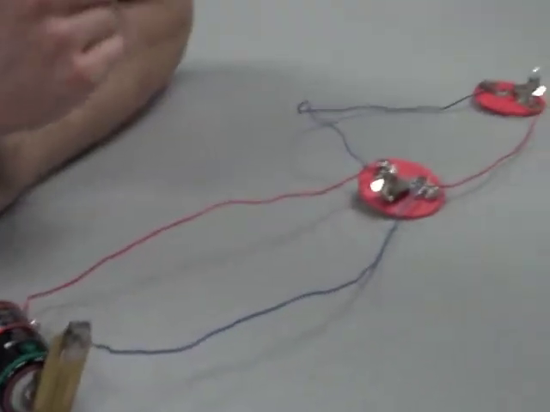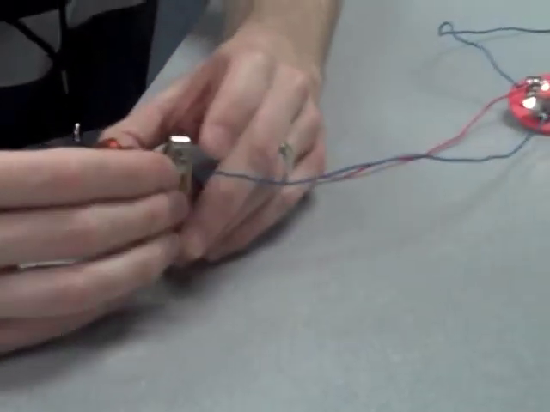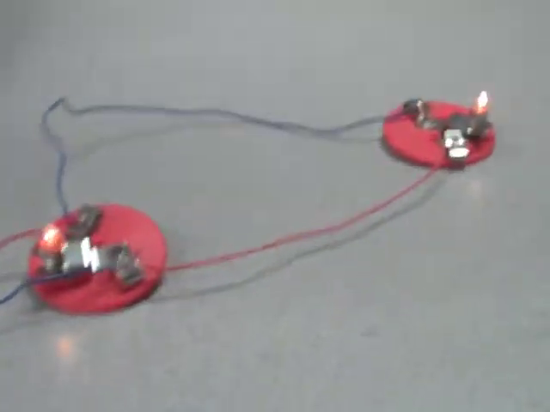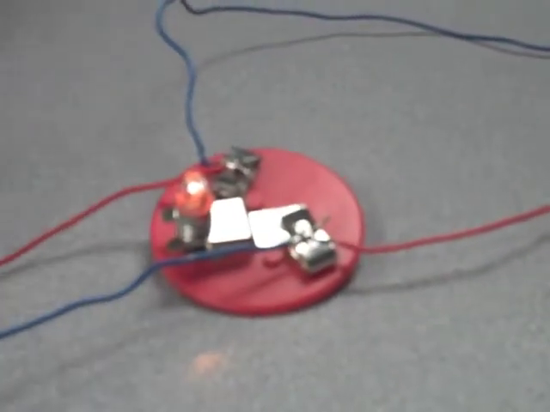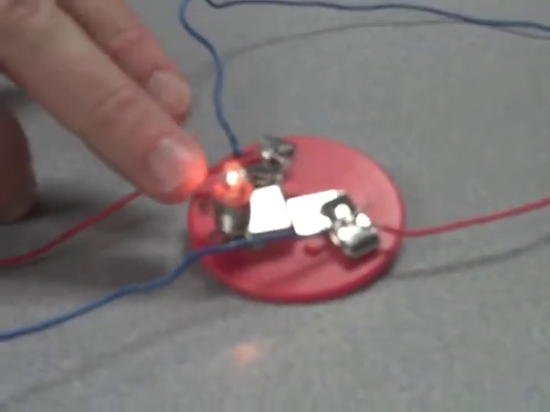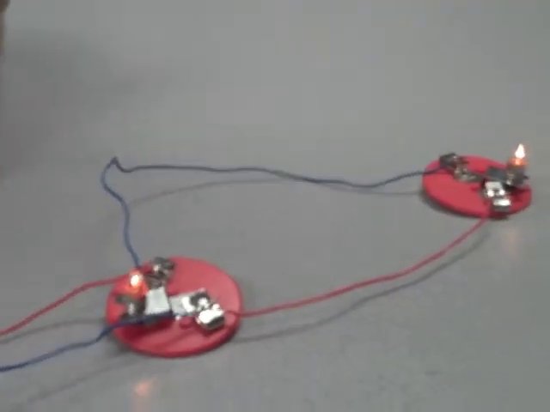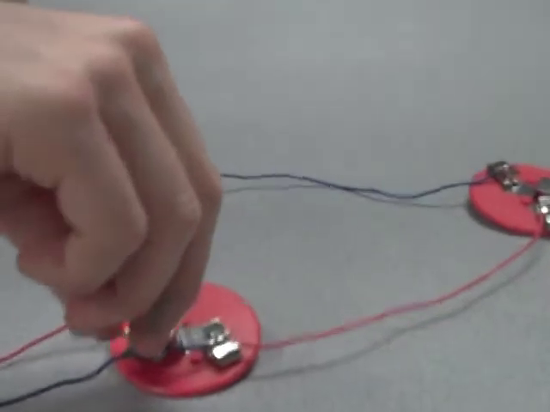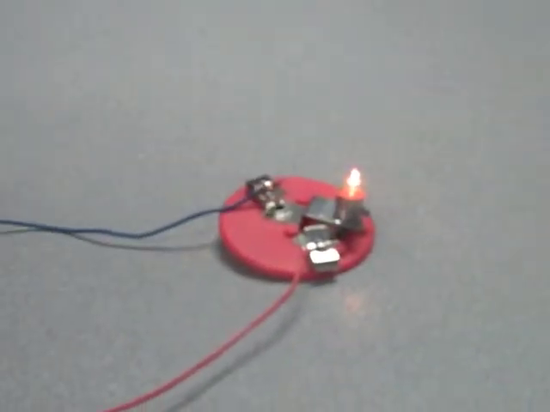So let's come over here and check out a parallel circuit. Now in a parallel circuit, you have more than one path for the electricity to flow. This also allows for the lights to be lit up a lot more. You can tell these bulbs are shining very brightly, whereas on the series circuit, not so much. Plus, if anywhere along the path the electricity gets blocked, the other light bulbs continue to stay lit up.